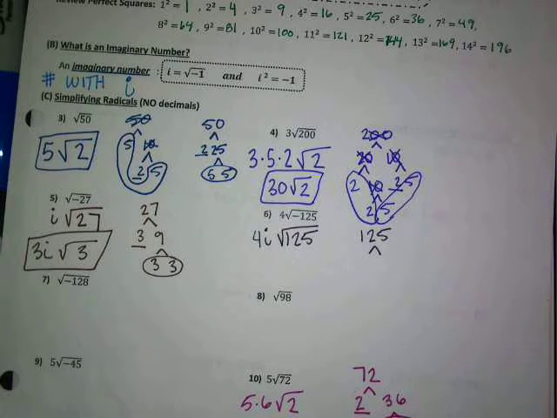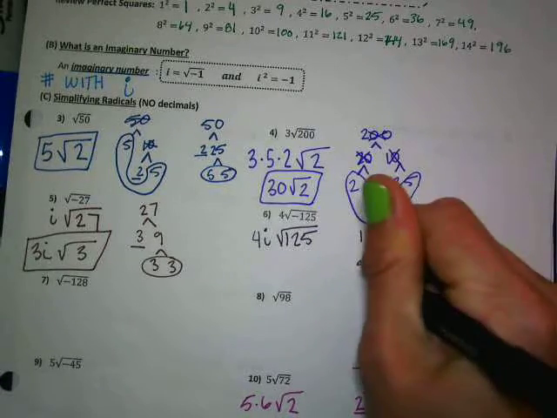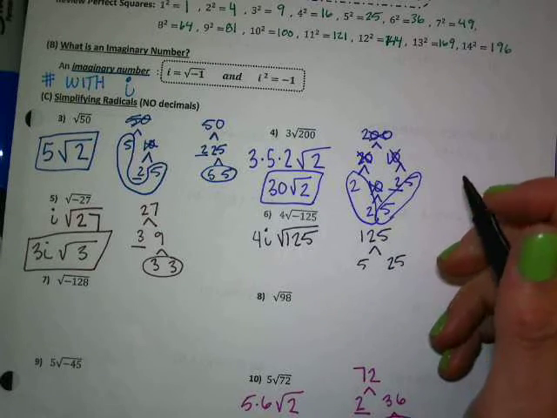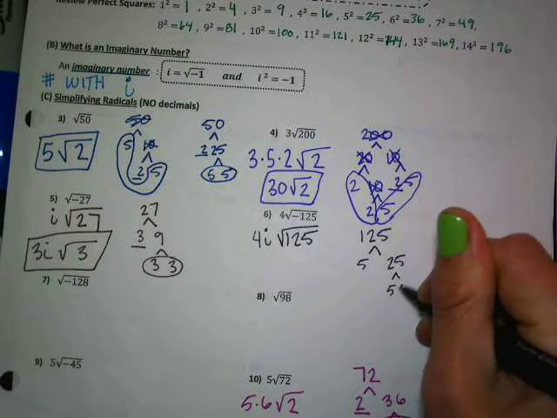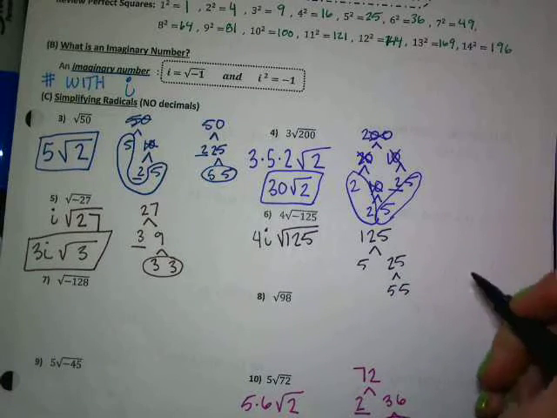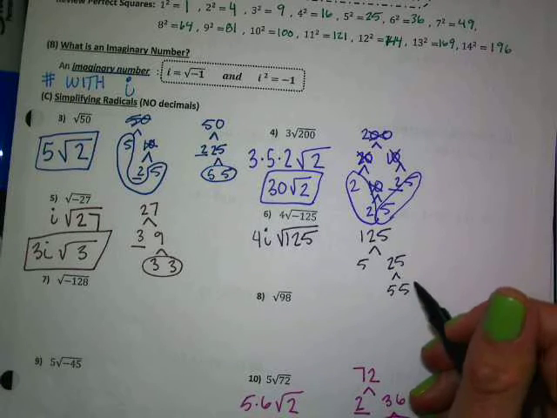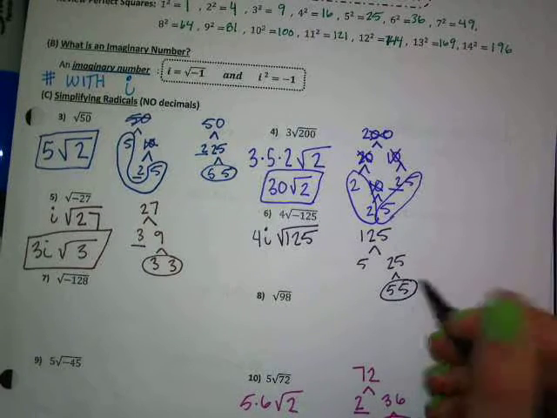So, Daniela, 125, what are 2 numbers? 5 and 25. And then, Haley, what are 2 numbers for 25? 5 and 5. Kiadra, what's my pair? A pair of 5s. And then Jasmine, what's left over?